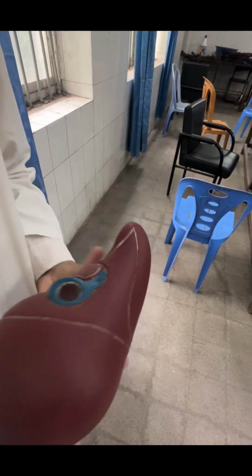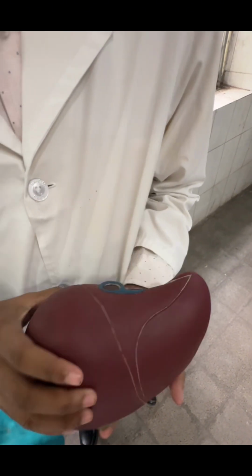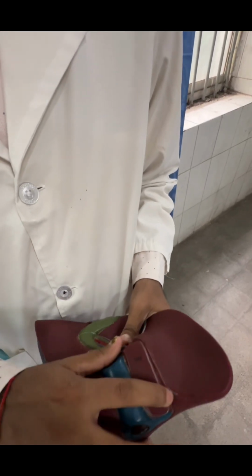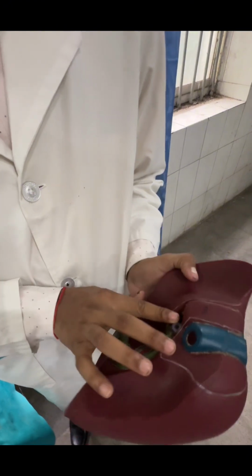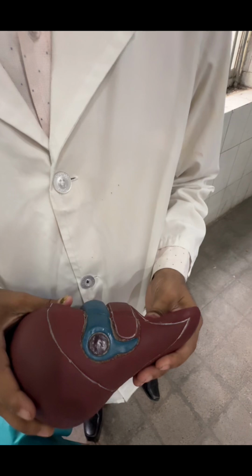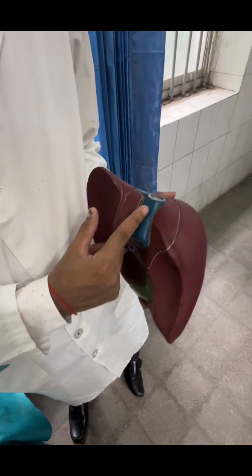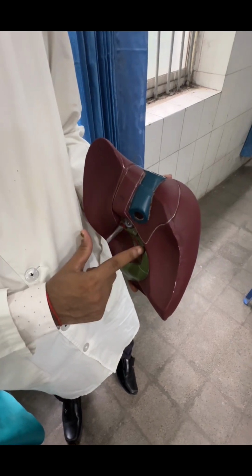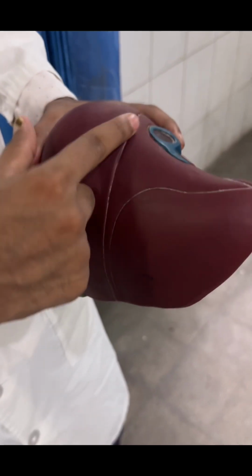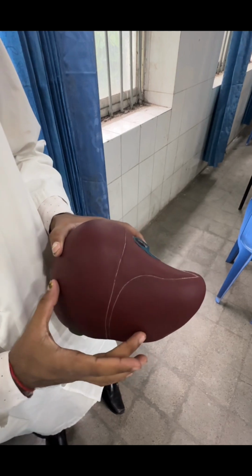Now, its lobes. By the attachment of the falciform ligament anteriorly, the fissure for the ligamentum venosum and the fissure for the ligamentum teres, it is divided anatomically into right and left lobes. But an imaginary line passing through the groove for the inferior vena cava, then through the fossa for the gallbladder, and anteriorly slightly to the right of the falciform ligament will divide it into the physiological right and left lobes.